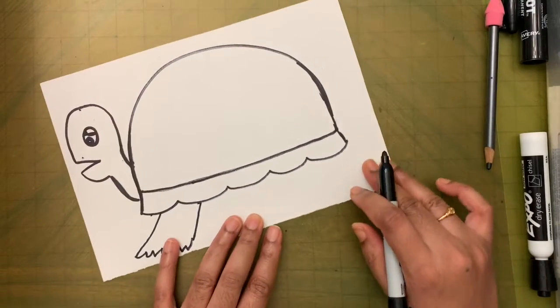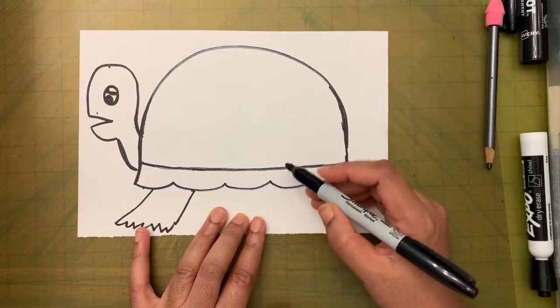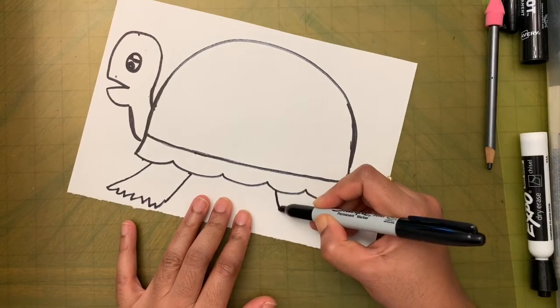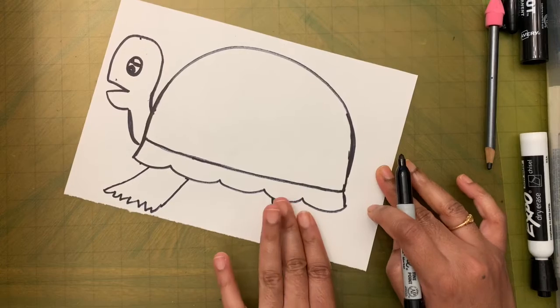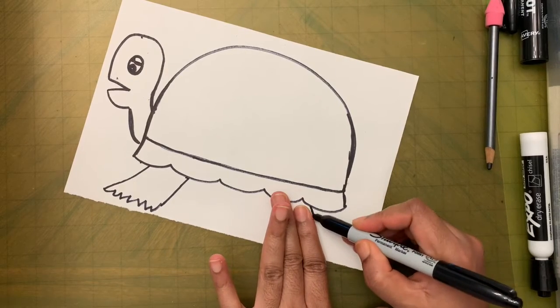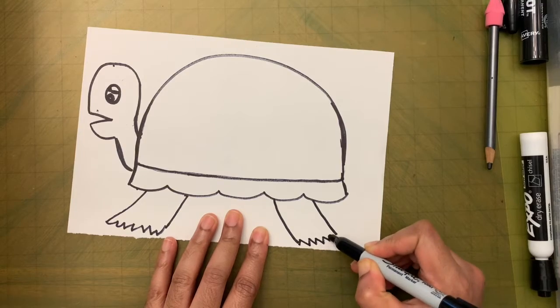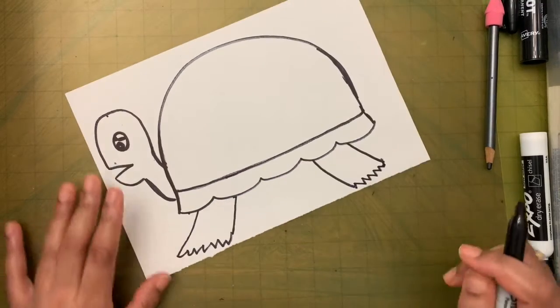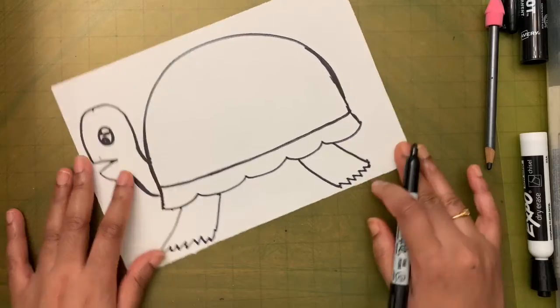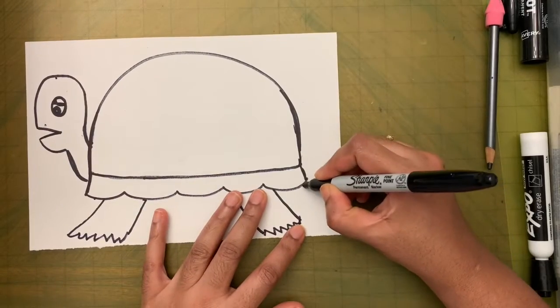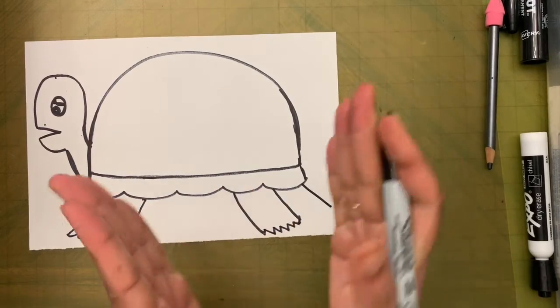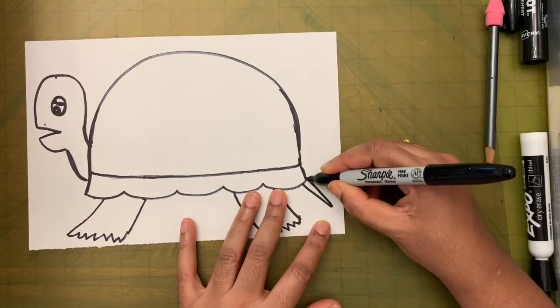Okay, now his back legs. So this line is coming this way. I'm going to put 2 fingers here, and then I'm going to draw another line. Connect it with V's connected. Okay. Maybe I will draw his tail, which is like a skinny V.